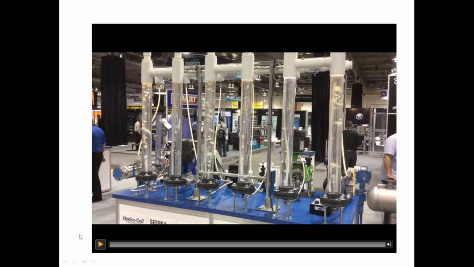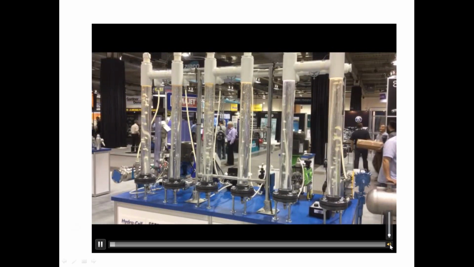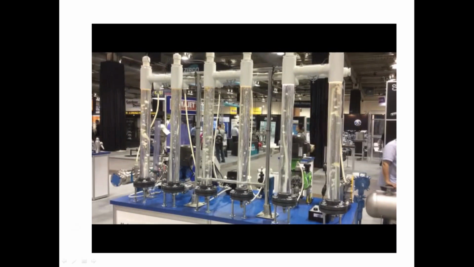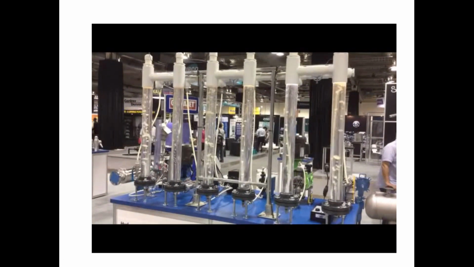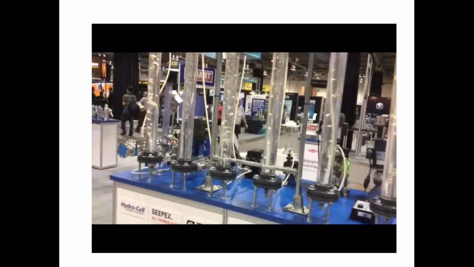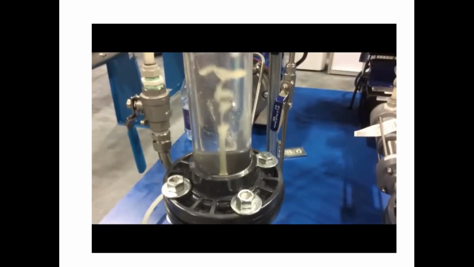This video right here was provided at the ACE Water Show. This shows different types of chemical metering technology. They are all pumping coconut oil to show pulsation and shear rates. So this first pump here is a hydrosol.